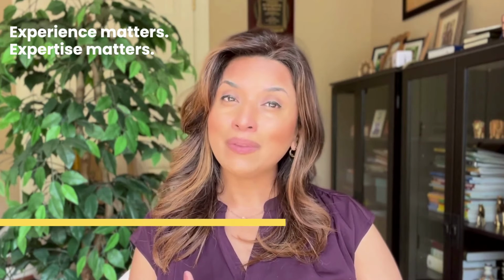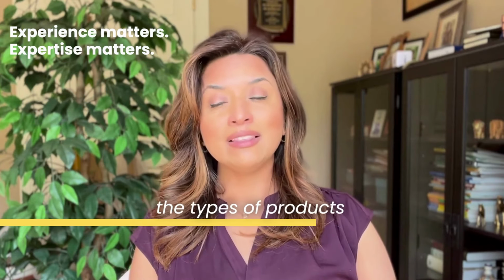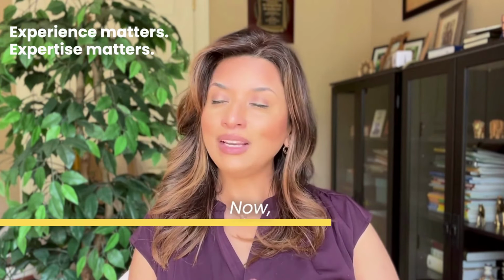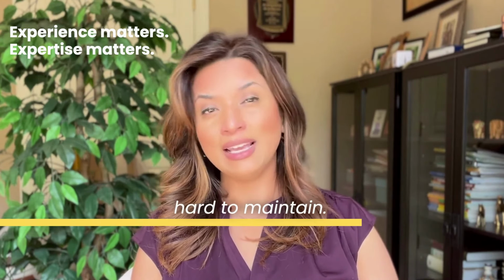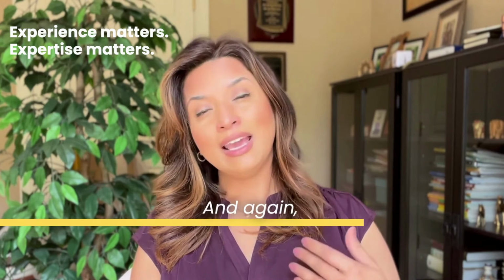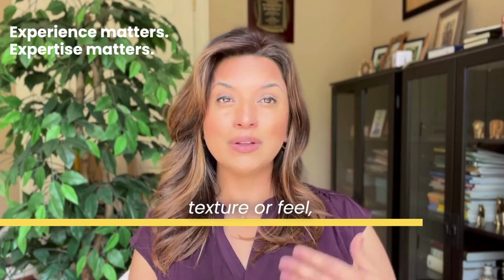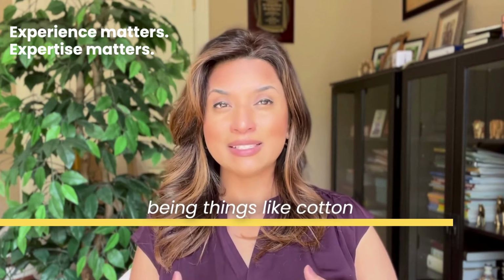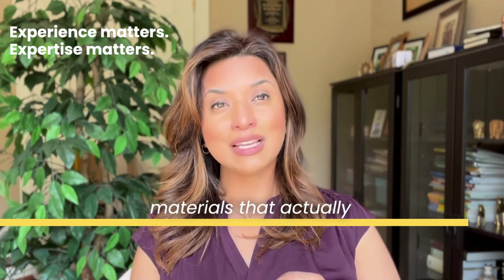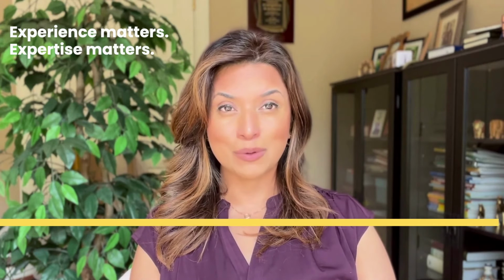But even more important than that, when it comes to acne on the back, is considering your laundering practices and the types of products that you're wearing to bed. Now, I am not a proponent for wearing silk in pajamas because they are very hard to maintain. And again, studies do not support silk itself as the actual fiber that you should be choosing. It's really silk-like fabric, so things with a softer texture or feel, but more importantly, how you wash them and the composition being things like cotton and other types of materials that actually do not hold on to those oils as effectively as polyester types of fabrics do.